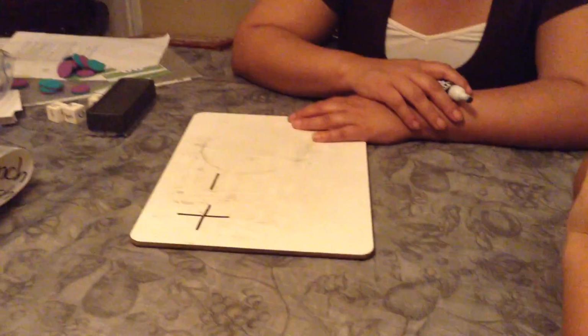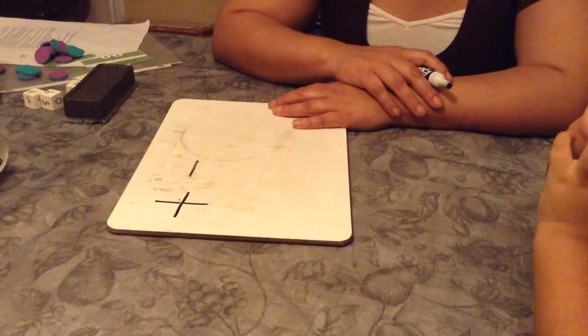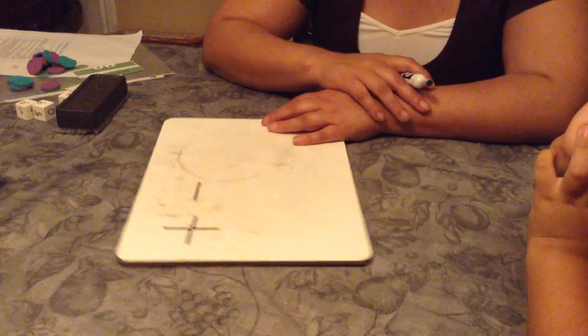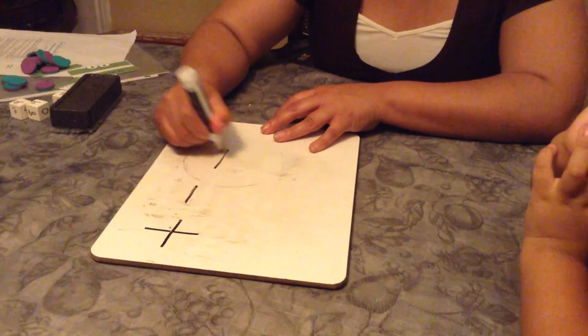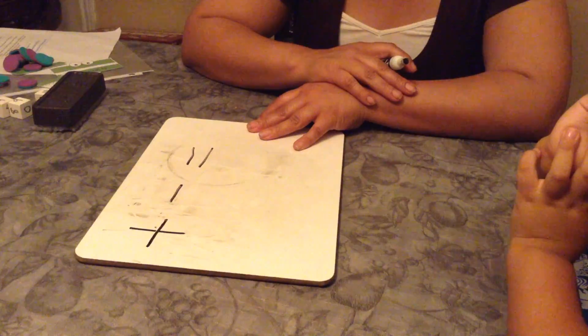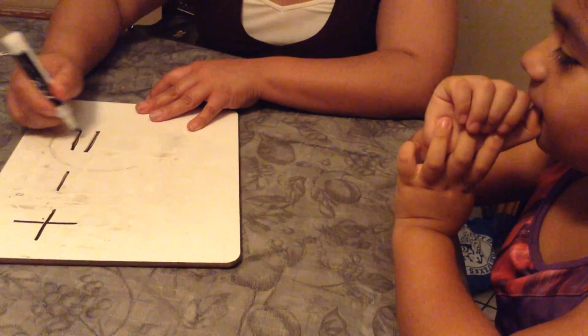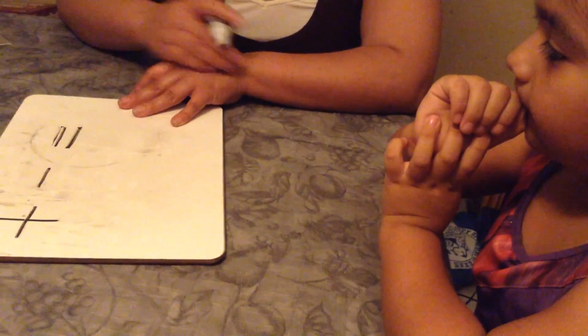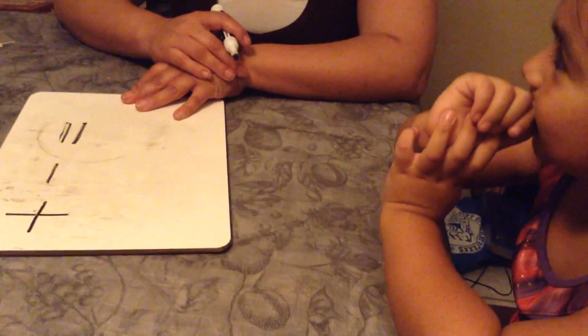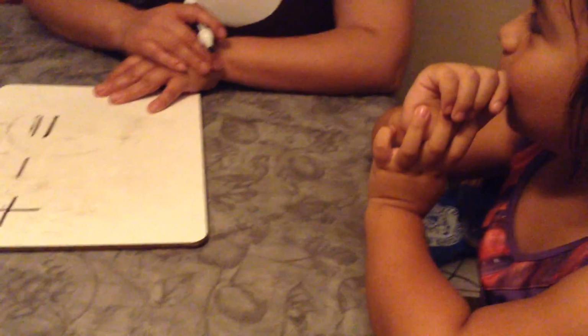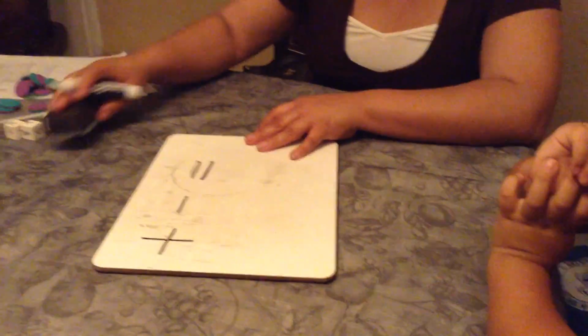And you use it to subtract. What about this one? This is equal. These are two lines. What does that mean? Equal sign. That's the equal sign.